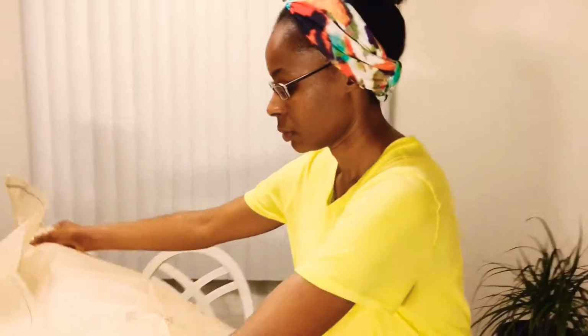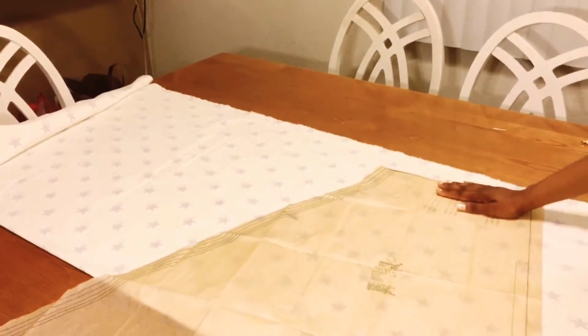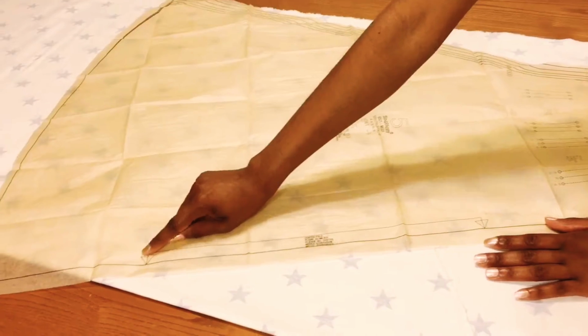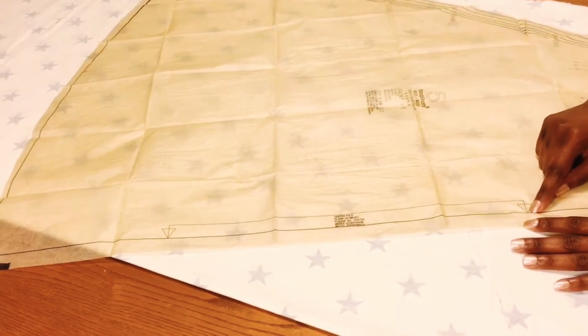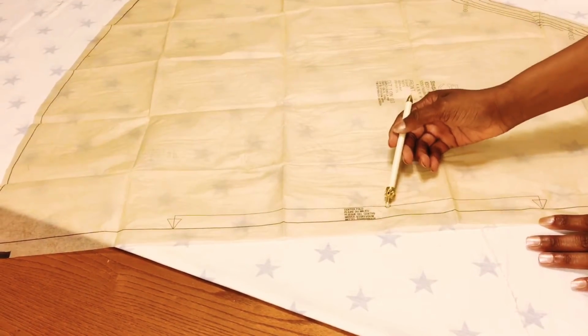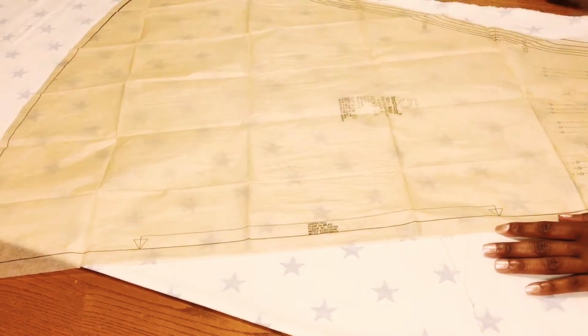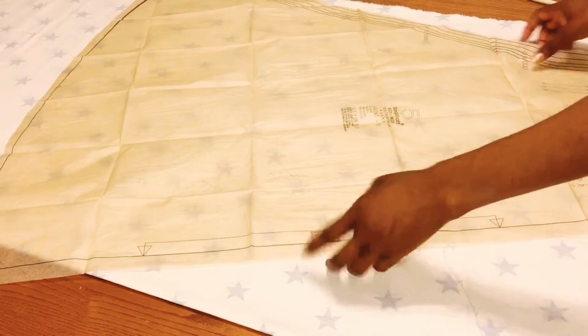Here's my first pattern piece. Let's take a look here. It says front B, cut 1 on fold. And it tells you where that folded side is. This symbol right here is the symbol for fold. This bar with the arrows, this automatically means put it on the fold. This is the center front of the dress. Okay, so that's the first symbol.